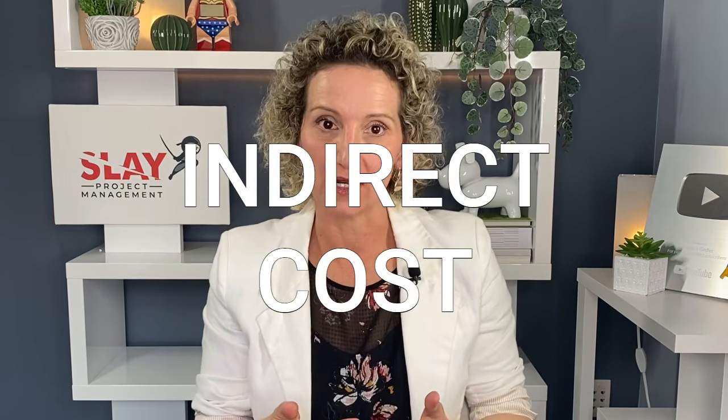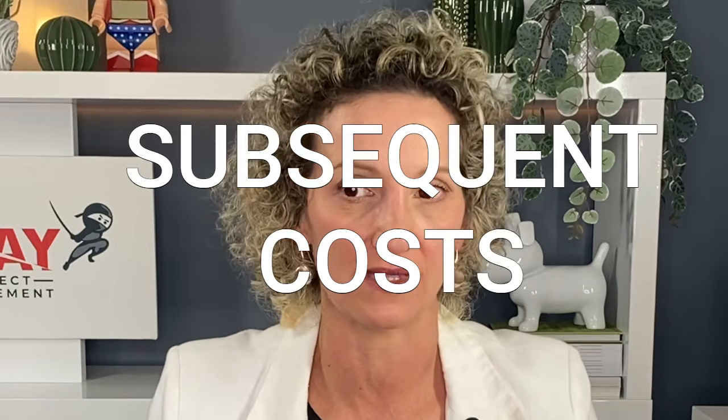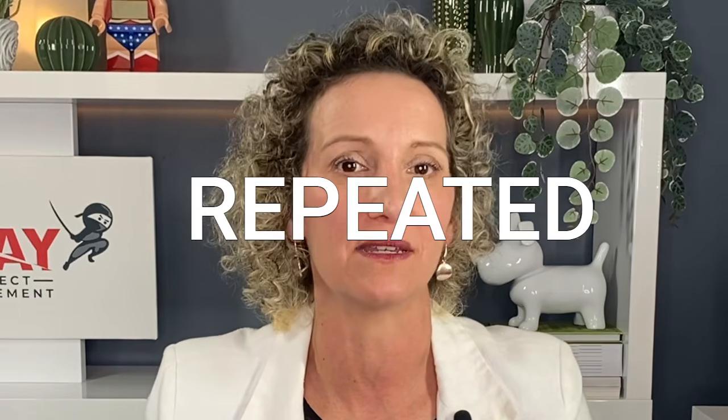An indirect cost, you also have to think about that. These are subsequent costs, costs that can be repeated. So in that same example, let's say you have software that's going to go on that hardware, and it's a software license that has to be renewed every year. That's now an indirect cost to the project. Yes, you're going to purchase it once, but now every year you have to renew it. Now who's going to maintain that? So that's the indirect costs.